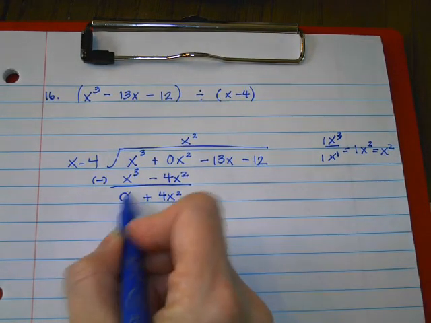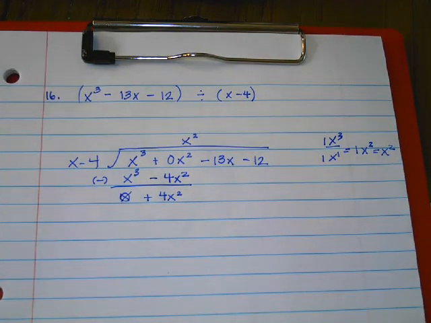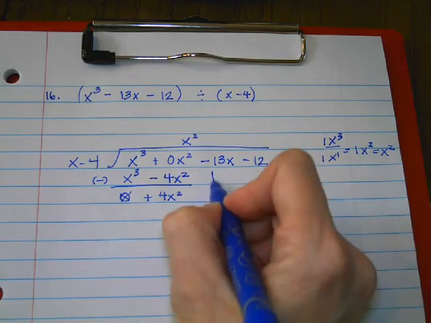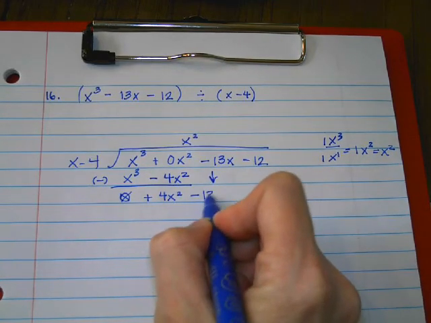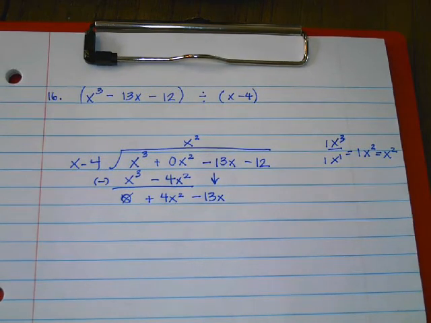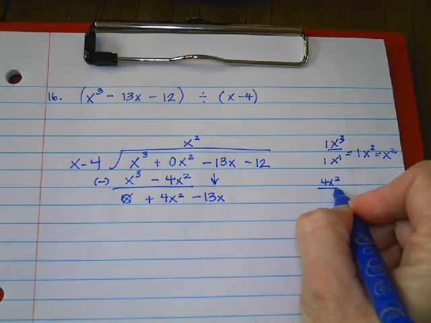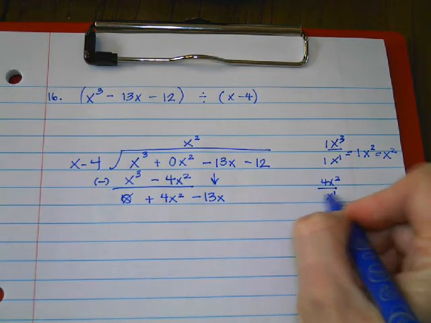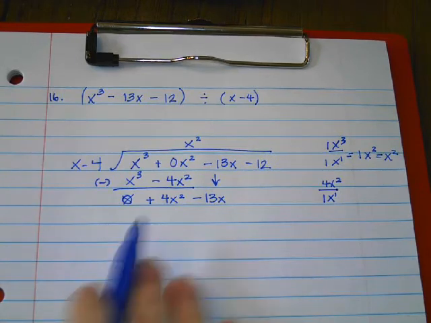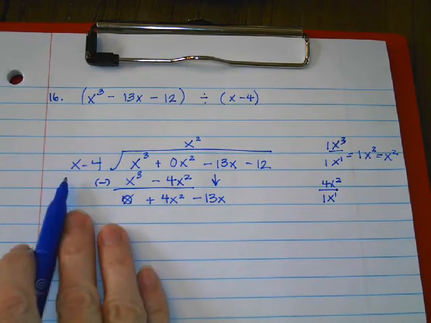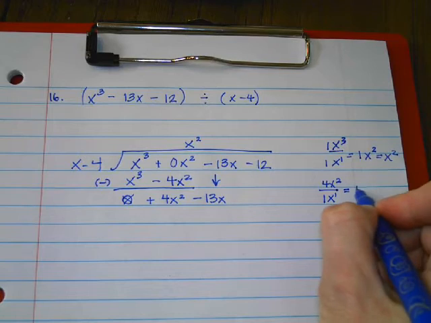Remember, we do not need this 0. So now next, Alex. That's right, Alex. We bring down our minus 13x. All right, so now we're going to take our first term, which is x to the first. So first term divided by first term. 4 divided by 1 is 4.